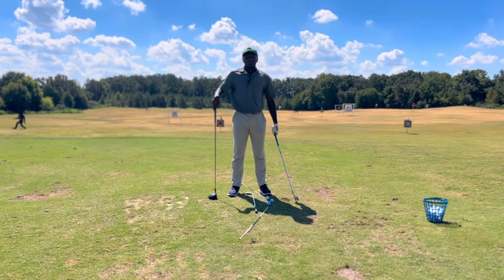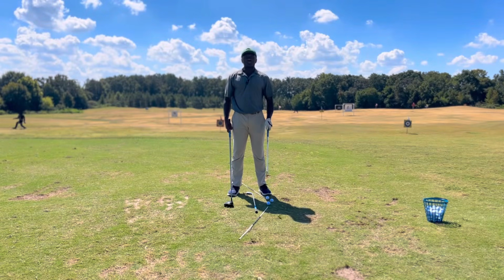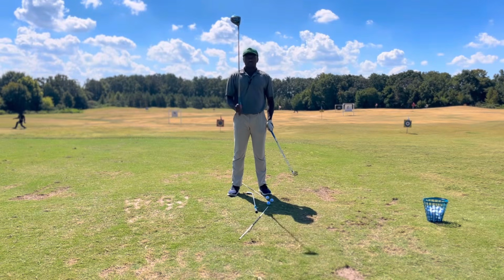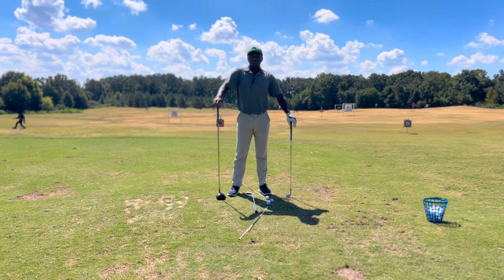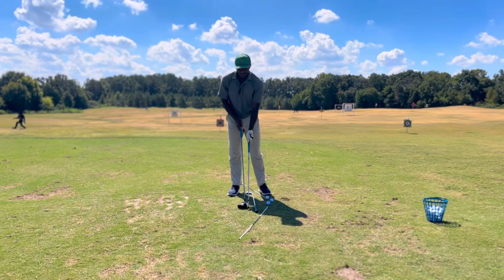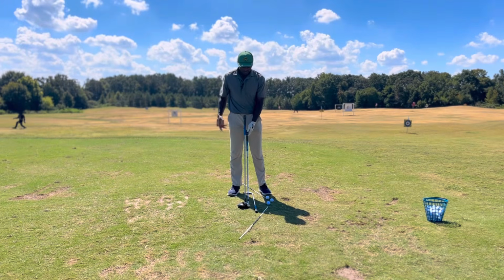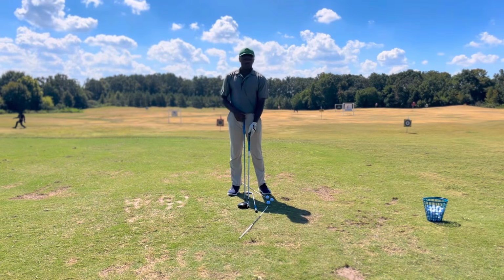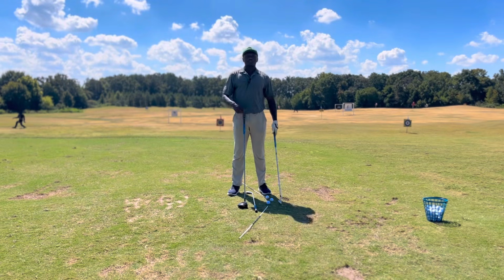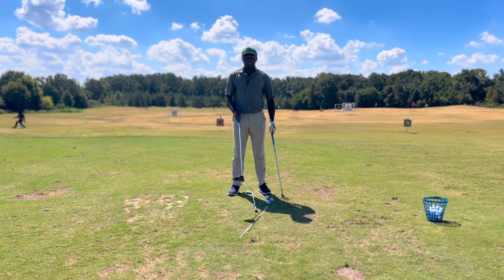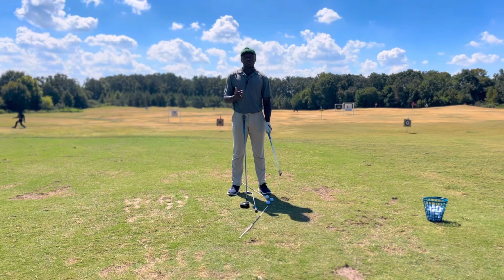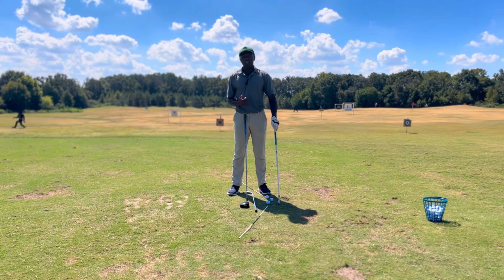When we think of the differences between an iron and a driver, we'll first think of obviously the length. This is a 7 iron here, and this is a driver. That's probably a difference of almost, I'm going to say, 4 to 6 inches, right? Might be more than that. So that's the first critical part. The second critical part is that with the driver, the golf ball's on the tee, versus with the iron, the golf ball's on the ground. So essentially, as we know, we'll be hitting more down with the iron and more up with the driver.